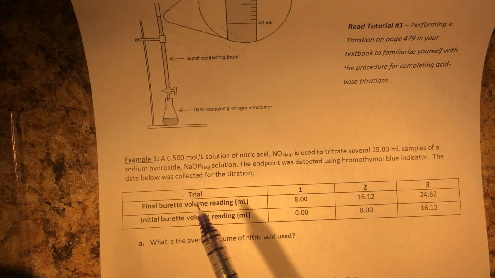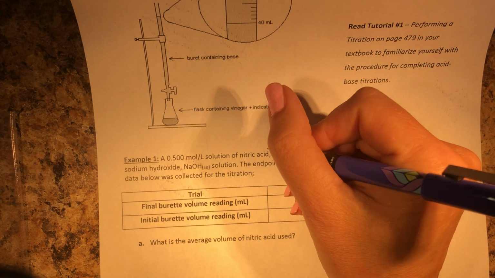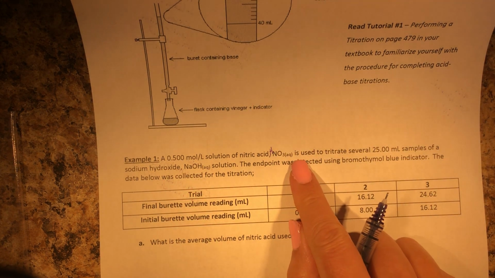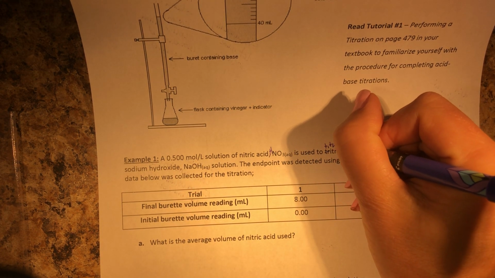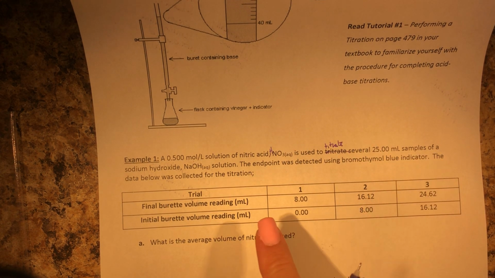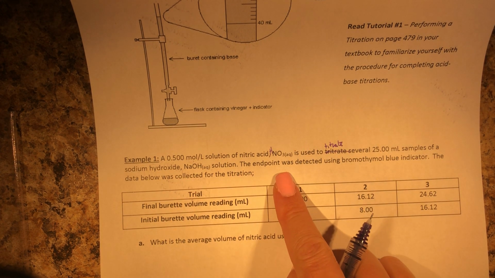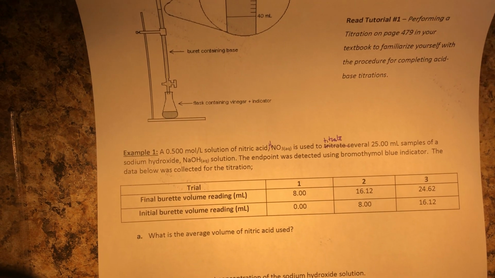So if we have a 0.5 moles per liter solution of nitric acid, oh, there's an H missing in there, used to titrate several 25.00 mL samples of sodium hydroxide. The endpoint was detected using bromothymol blue. And here's the data.